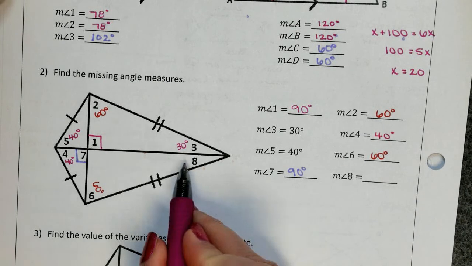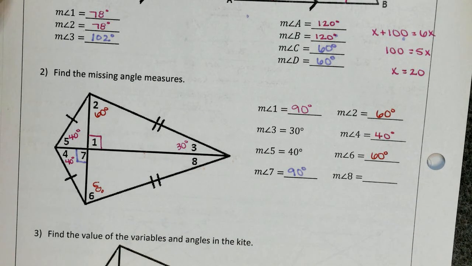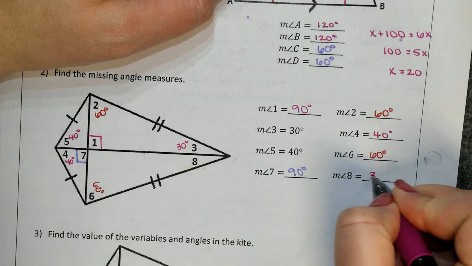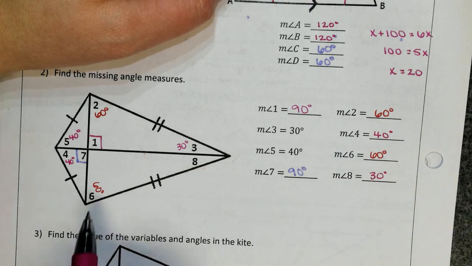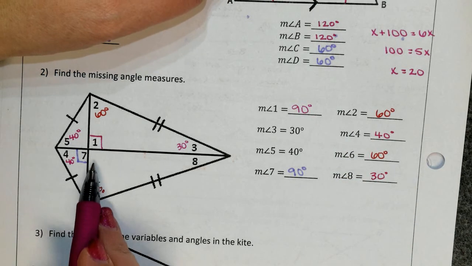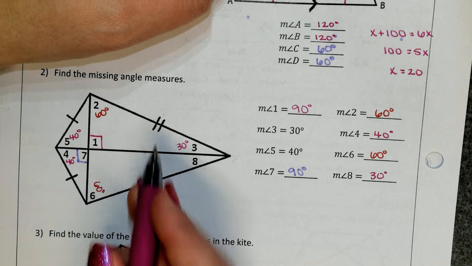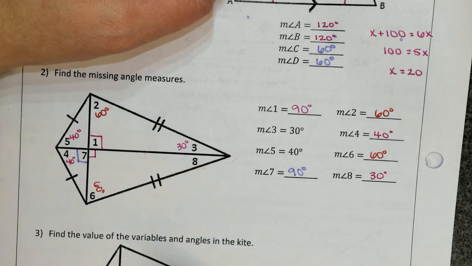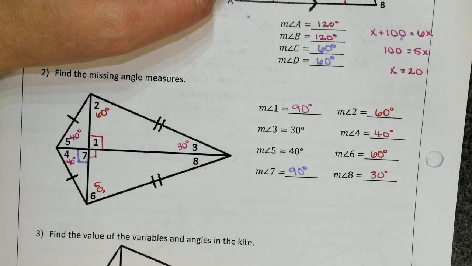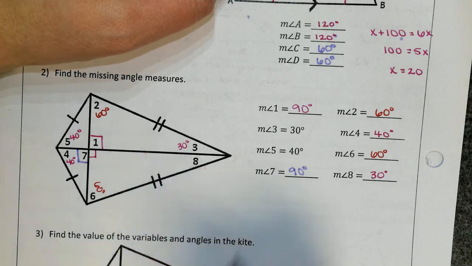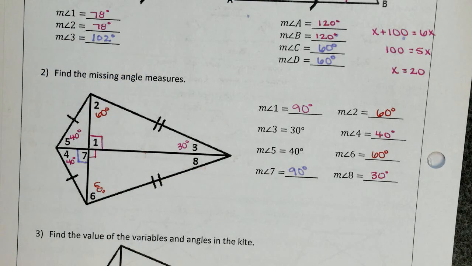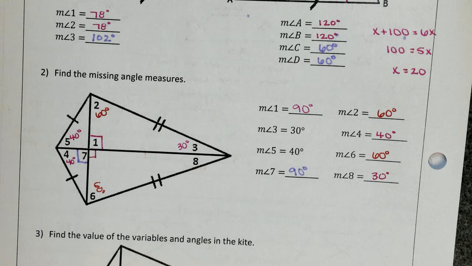What about the measure of angle 8? Has to be 30 degrees. And even if you would have taken this 60 here and figured out that that's also 90 and labeled it, we would have also found that 8 was 30 degrees that way. And you could do that with all those if you have those couple angle measures. Okay. Now, you could double check this. You could make sure that in every triangle, the angles add up to 180.